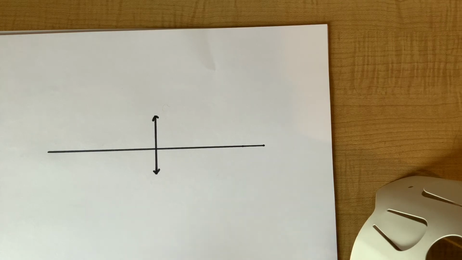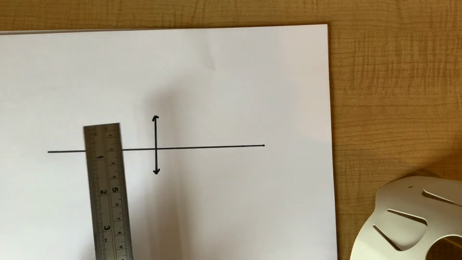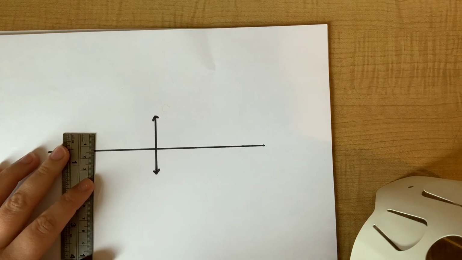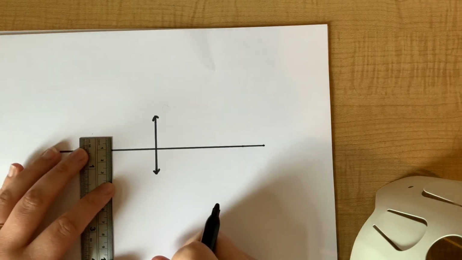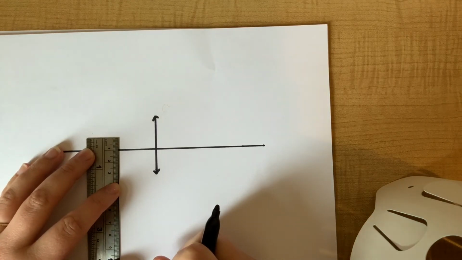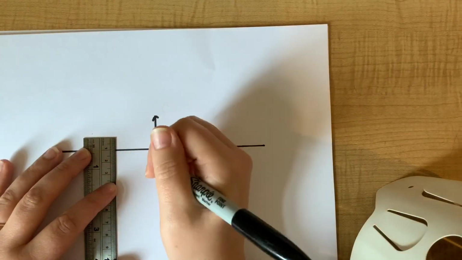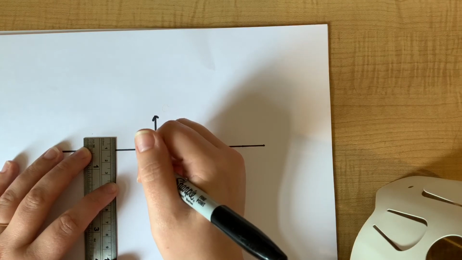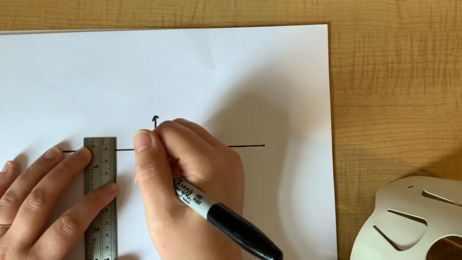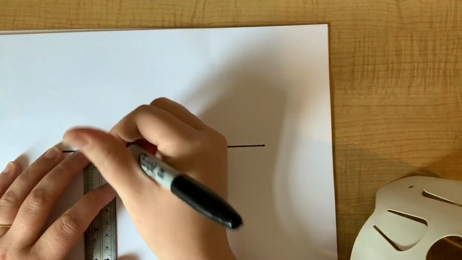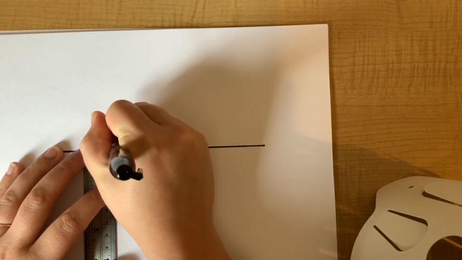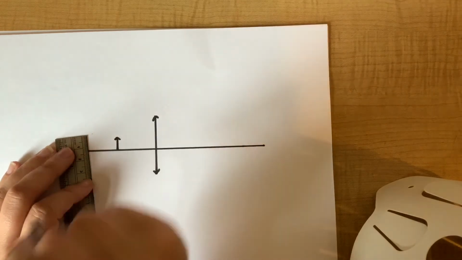Okay, and it says we've got an object that produces an image that is twice as large as the object. So I'm going to start by putting my object on. And again, it doesn't really matter where I put the object right now. It's all about where my image is formed that I actually have to put some information in. But I am going to draw my object height to be 1 centimetre tall. That is because I obviously want a nice number to double when I'm drawing my image height. Okay, so there's my object and it's 1 centimetre tall.